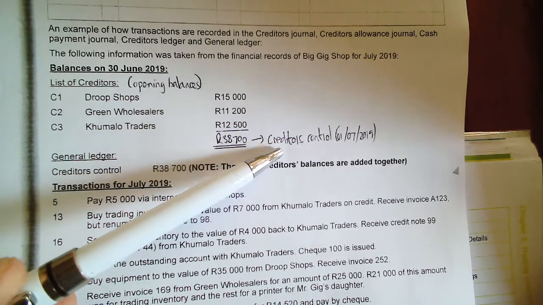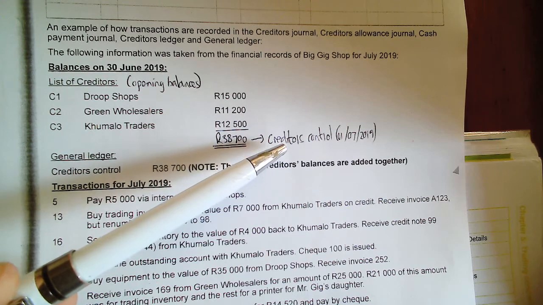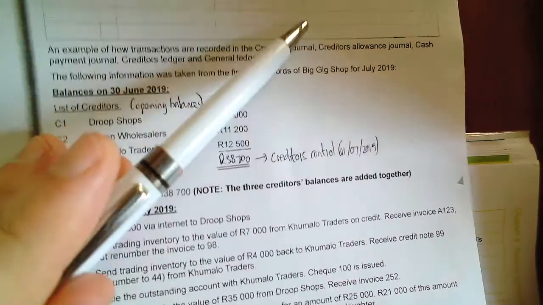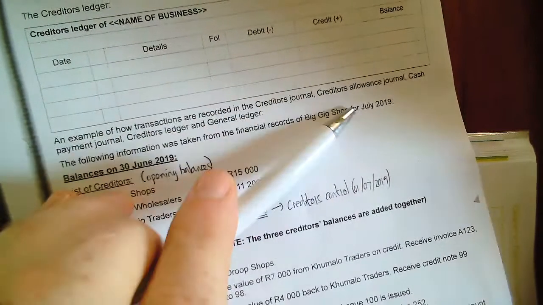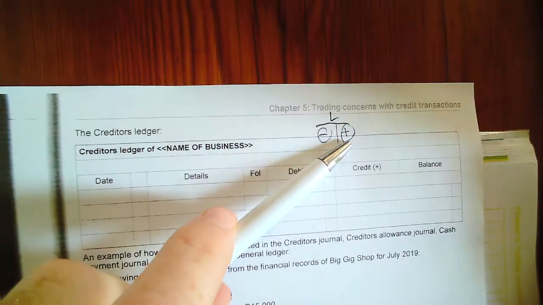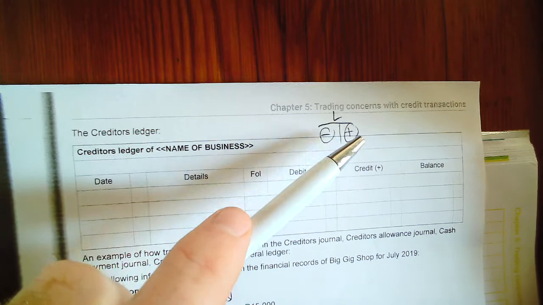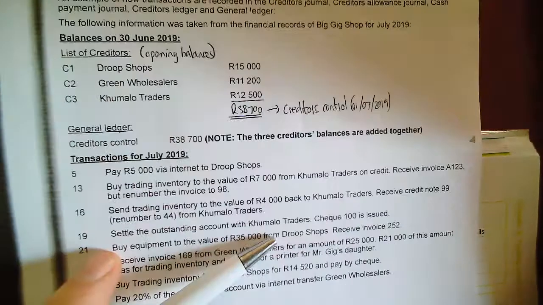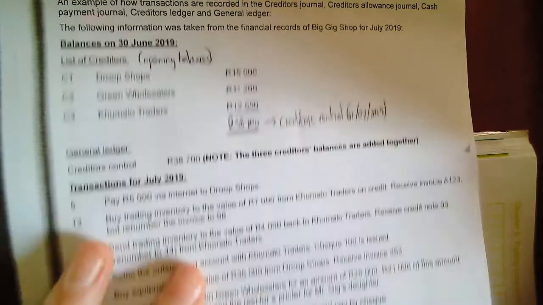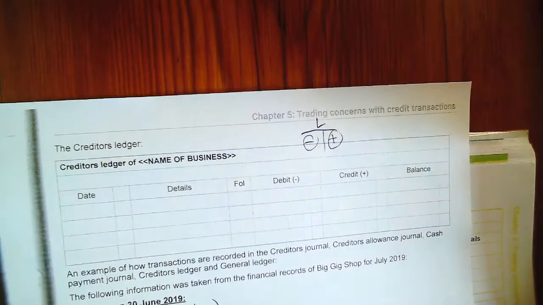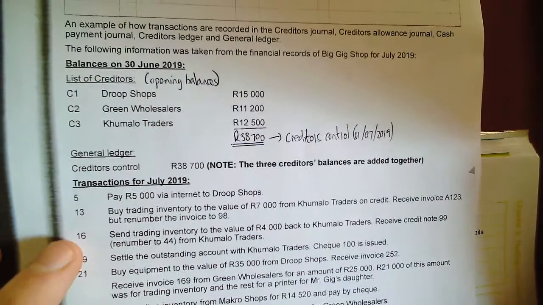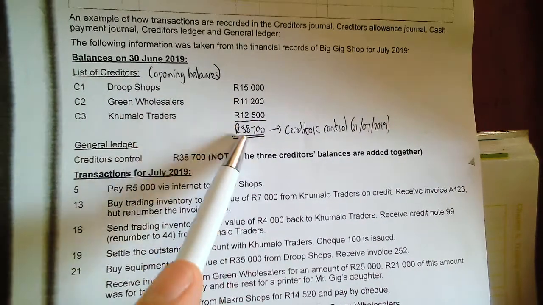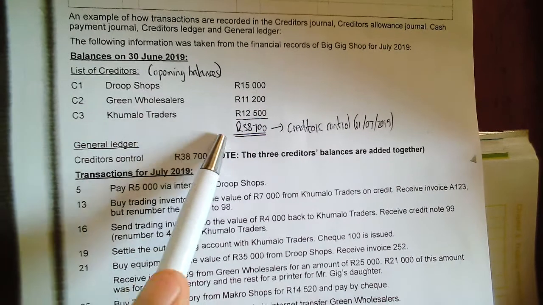Okay, and remember we put that on the credit side, because liabilities normally have the opening balance on the credit side. Remember I said assets and liabilities have the opening balance where the plus is. And obviously if we owe money, it's a liability, and liabilities increase on the credit side. Okay, so that's just a bit of background. So if you look at that, those 3 will be equal.